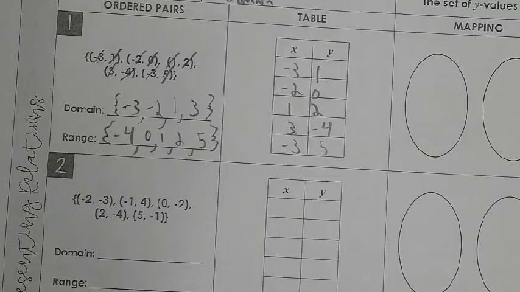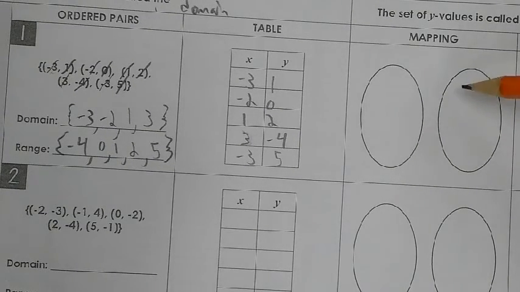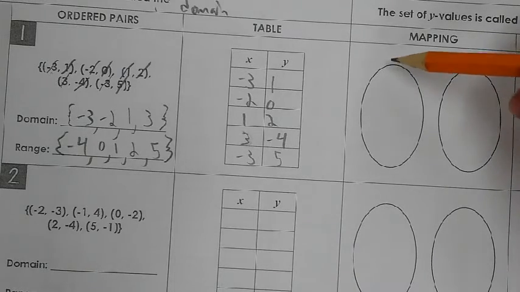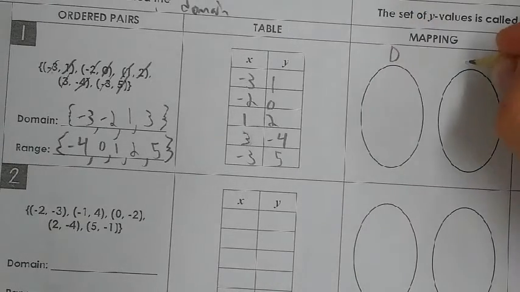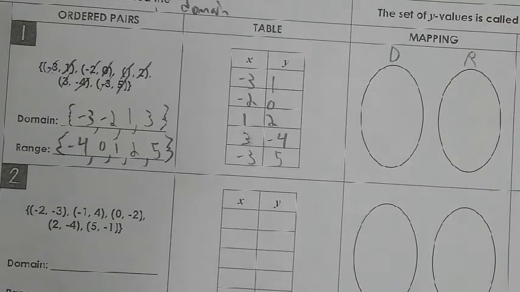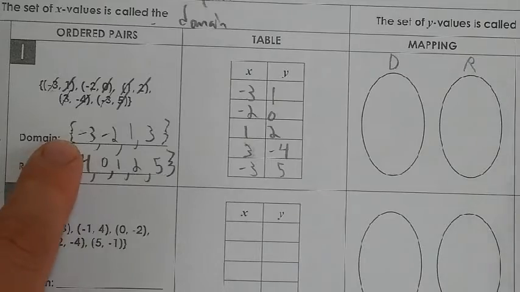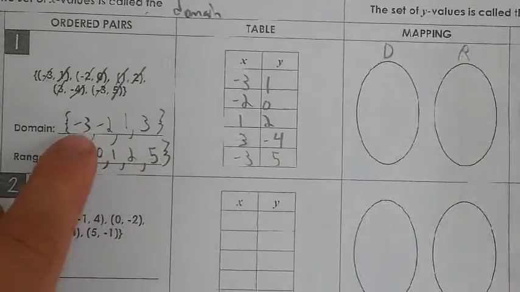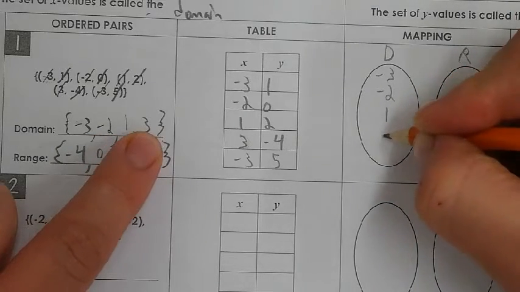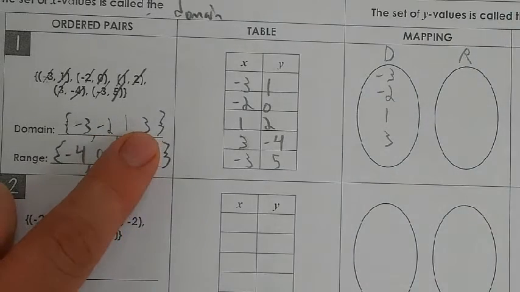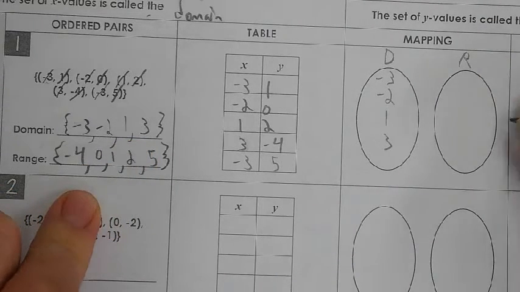Okay, and then mapping. So mapping, you do something a little different. And this you probably haven't seen before. So the mapping, the side on the left will be your domain. And you can write a capital D here if that helps you remember. The side on the right will be the range. So you're literally going to make the list they use for the domain over here and just make it in this bubble. So you're going to start with -3, then -2, then 1, and then 3. So just put them up and down like that vertically. Then what would our range side look like?